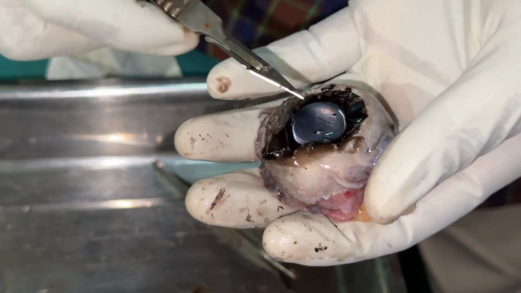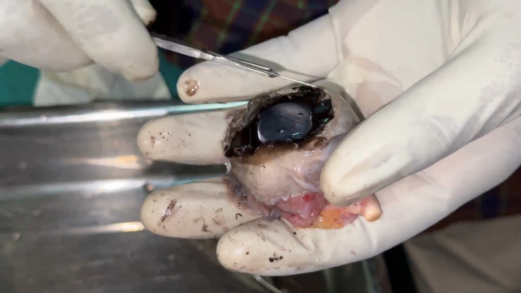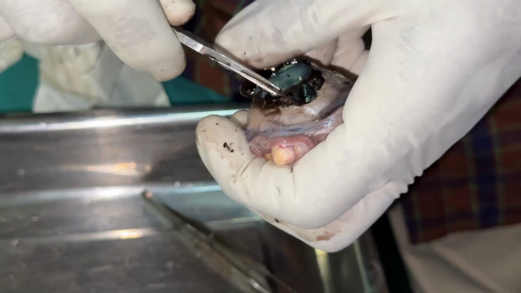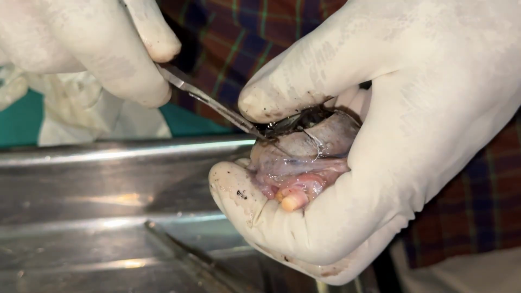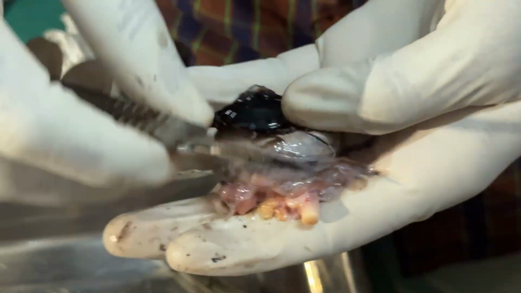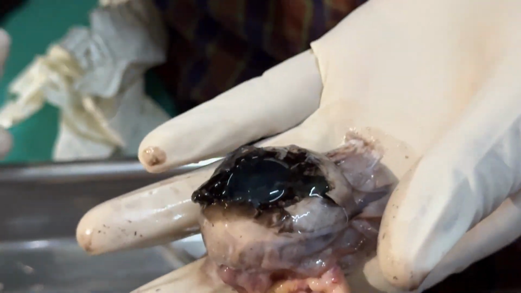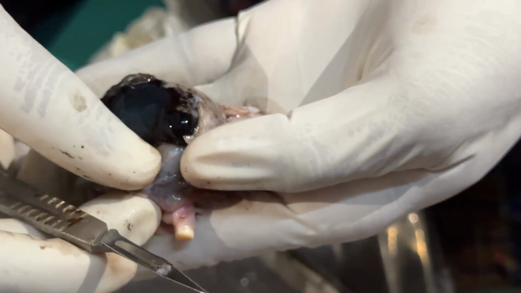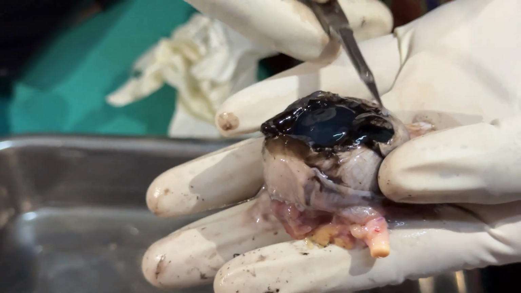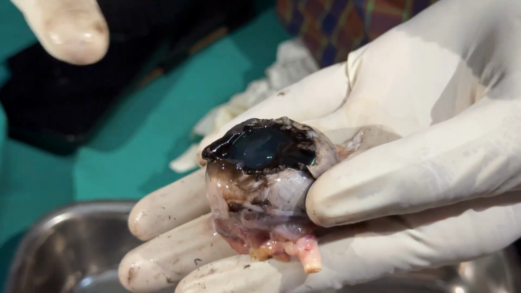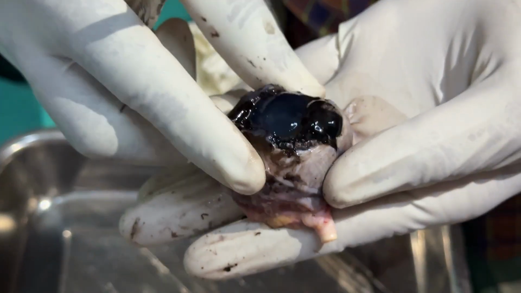One area of the sclera we will cut. Then only we will get the choroid structure. When we give an injury to the sclera, the vitreous humor bulges out. You see the vitreous is coming. This is the vitreous. It's an acellular structure, just like a semi-solid structure.